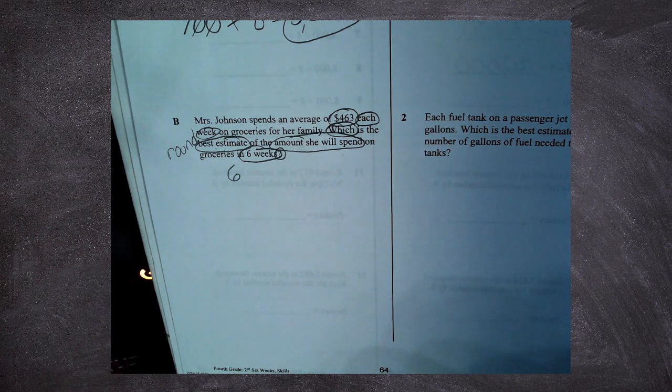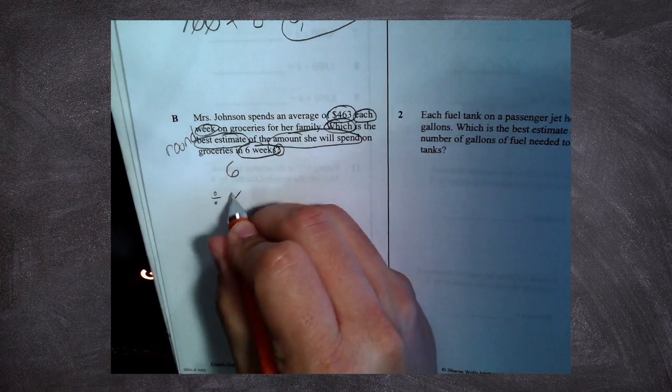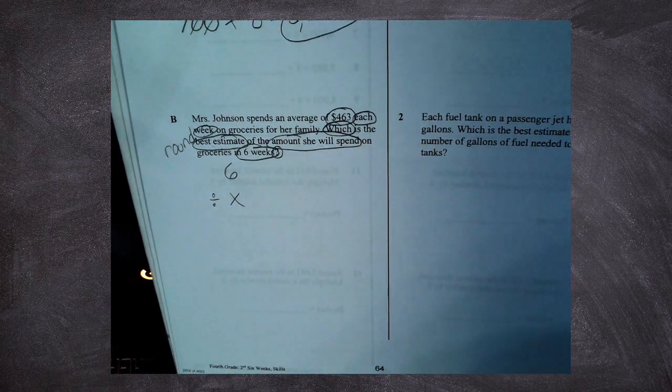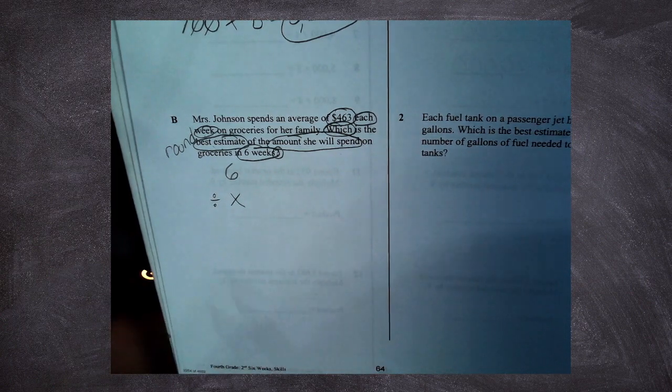Jada, what are the operations I should start thinking of using? Divide and multiply. Okay, so I know one of these two operations is going to help me.